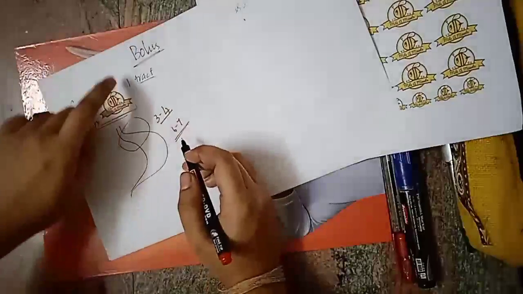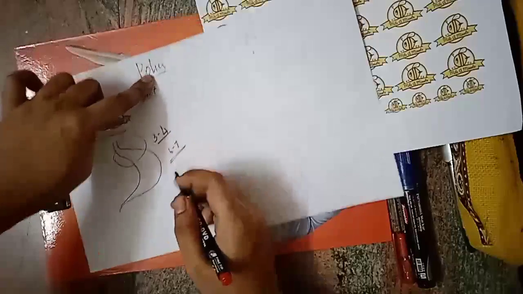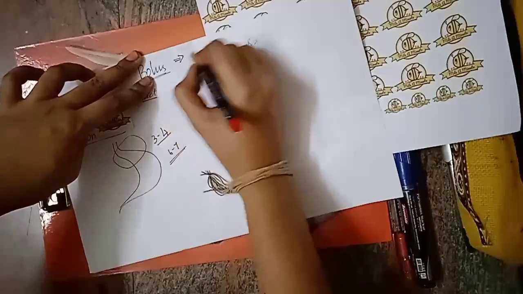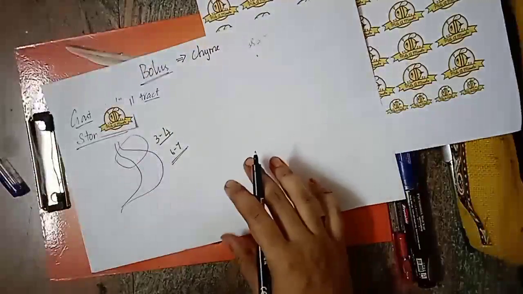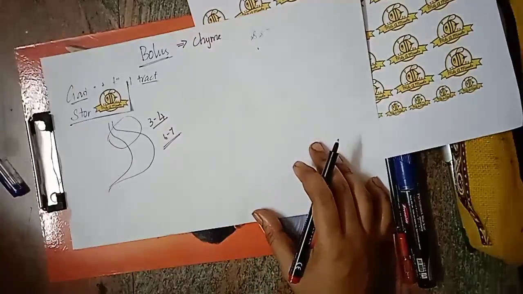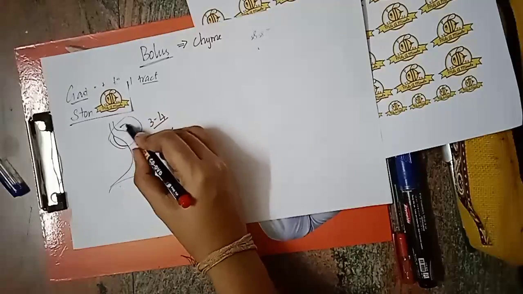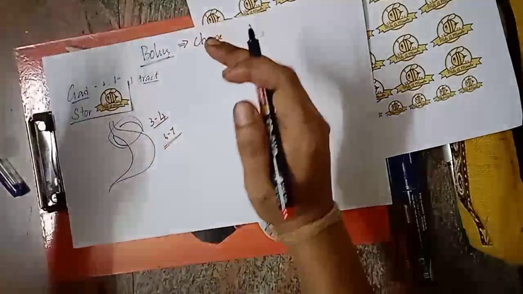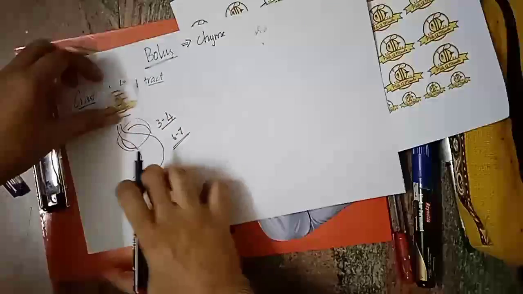Then bolus is the food which is ground. The ground food is called bolus, which is in alkaline form. Bolus is converted into chyme in the stomach. The chyme is the food which is in the stomach. If you eat so much, then the upper portion of the stomach will expand. Then after the stomach, we have the small intestine.